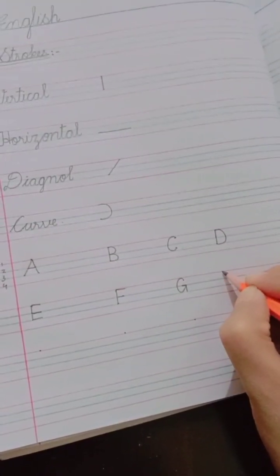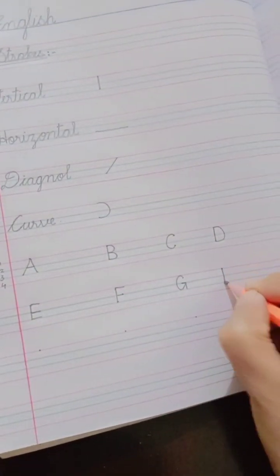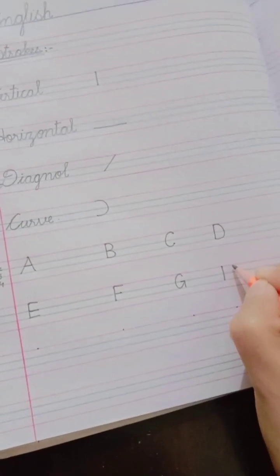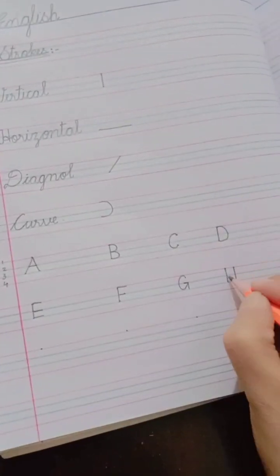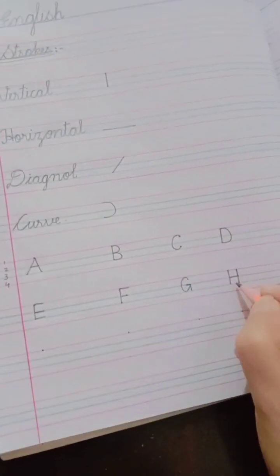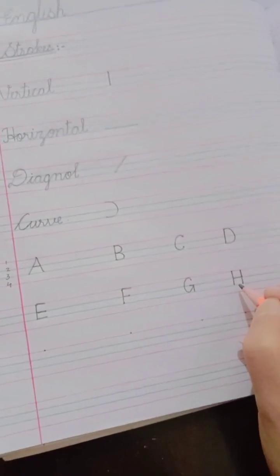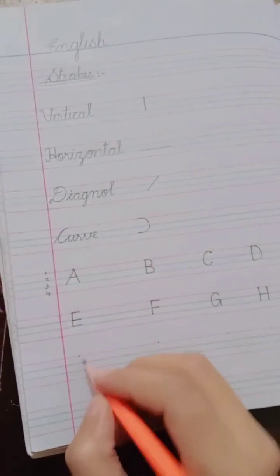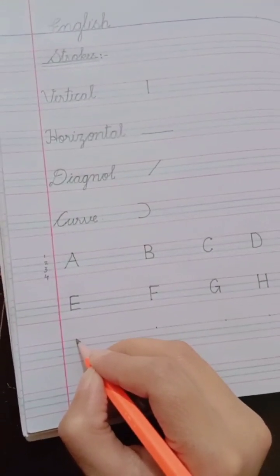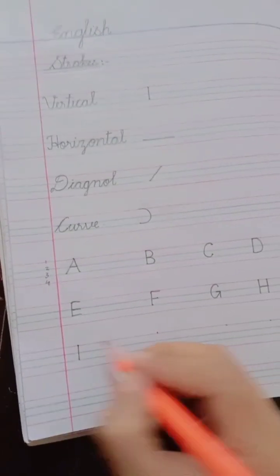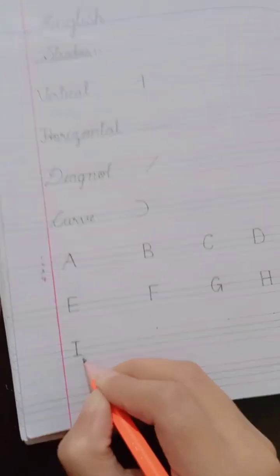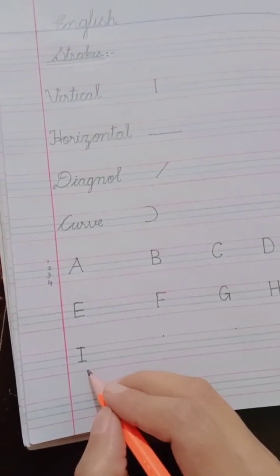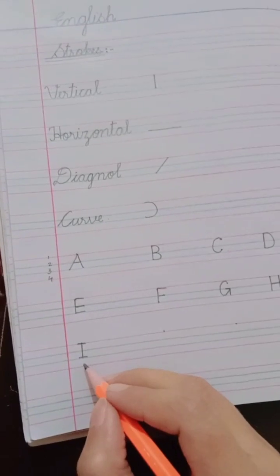It has 2 strokes, vertical line, then on a small distance, vertical line, and then horizontal line. H, H. The next is I. It has 2 strokes, straight line, vertical line, small line on the first line and small line on the third line. I, and the phonics of I is E, I, E.